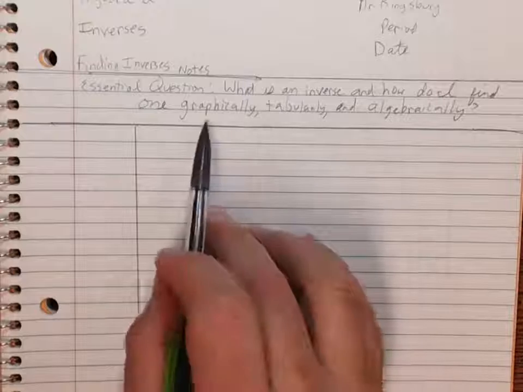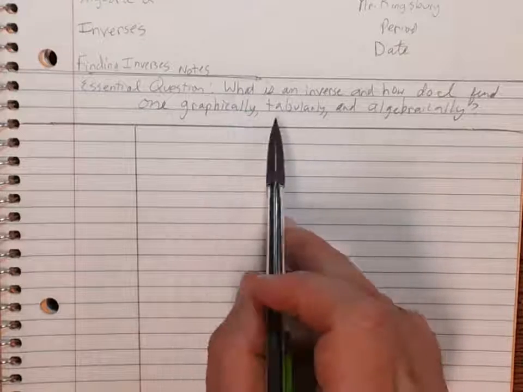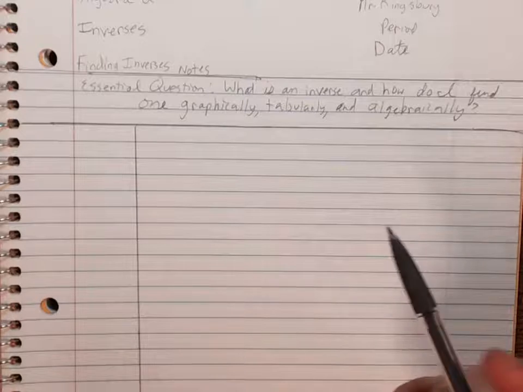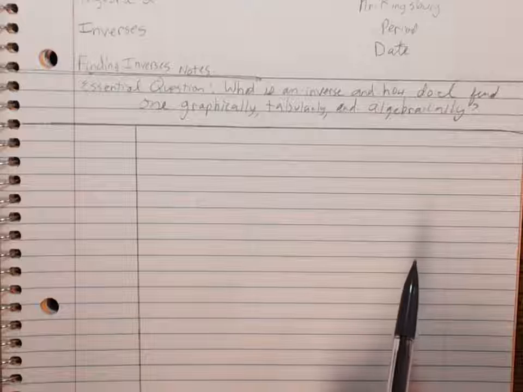And just so that you understand what I mean, graphically means how do I find one on a graph? Tabularly means how could I find one if I was given a table? And then algebraically, of course, is with an equation. That's going to be the last one that we do. In fact, what I'd like to do is define it first, and then let me show you some examples. The first few are pretty straightforward. We'll do graphically second to last, and then algebraically the last.